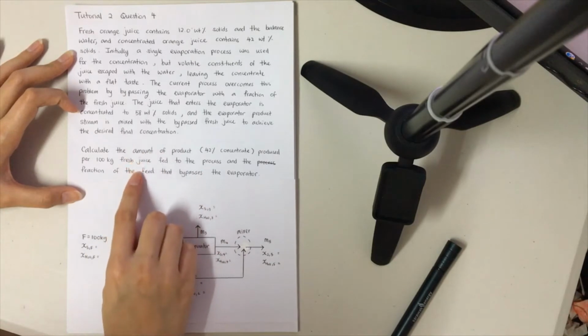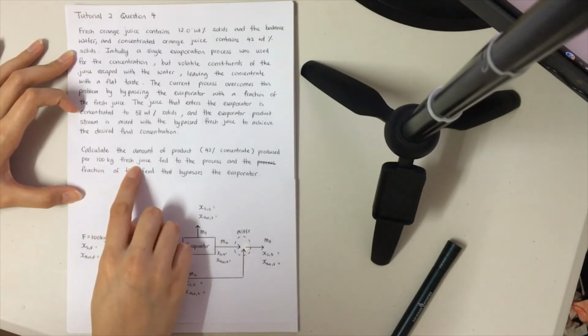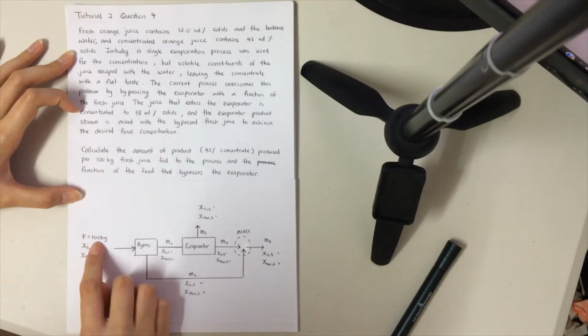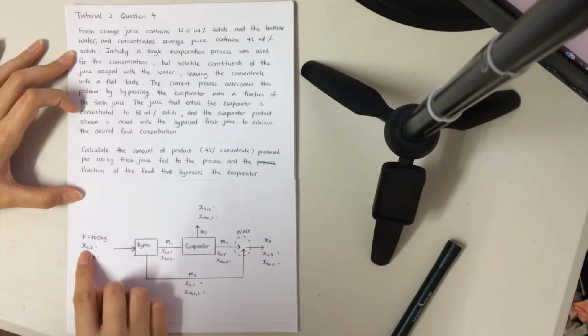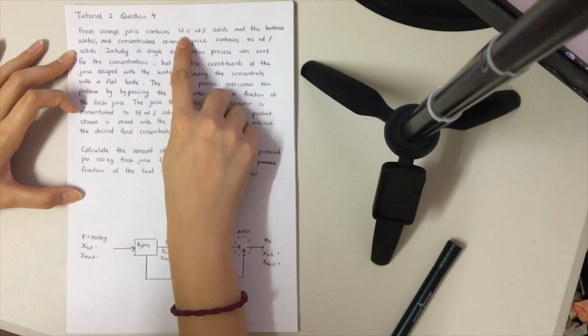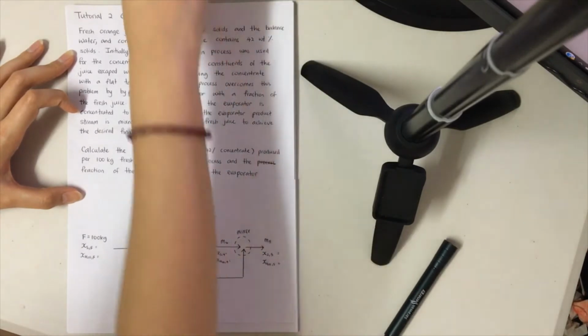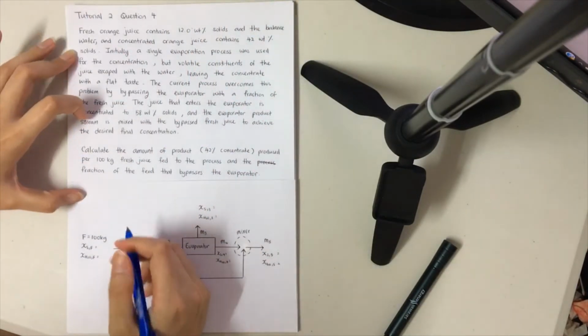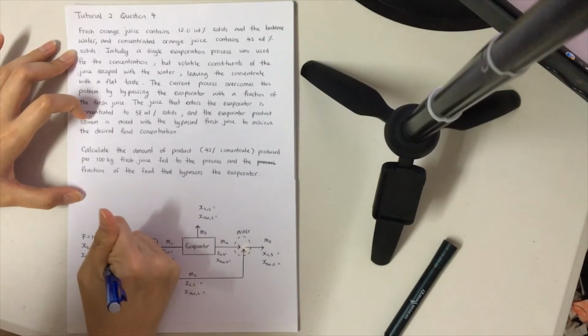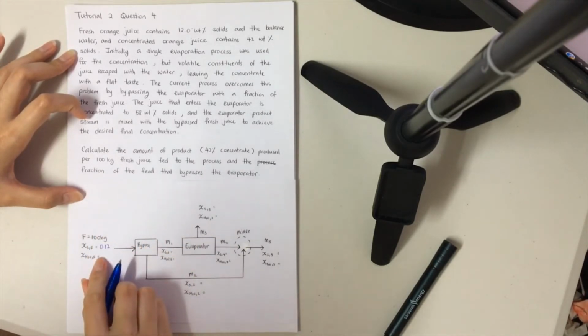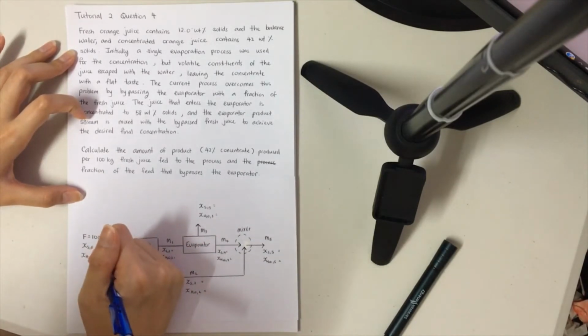Okay, so we have a feed. It says 100 kilograms of fresh juice. We have a feed of 100 kg, and the feed contains 12 weight percent of solid. Let's use a blue pen. So this is 0.12, and the remaining would be 0.88.